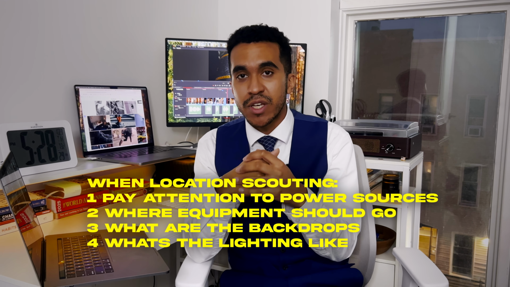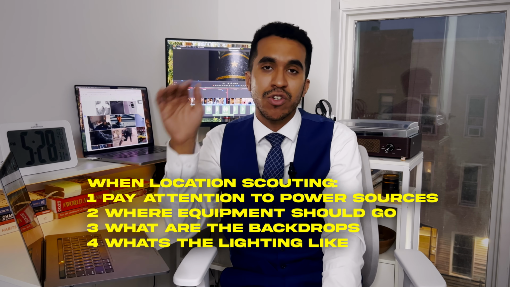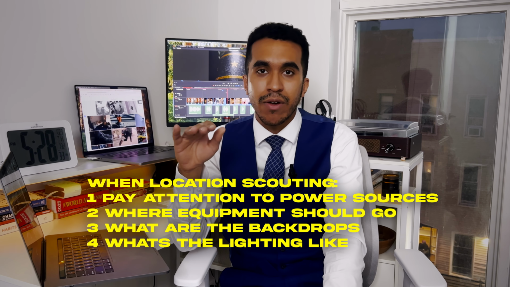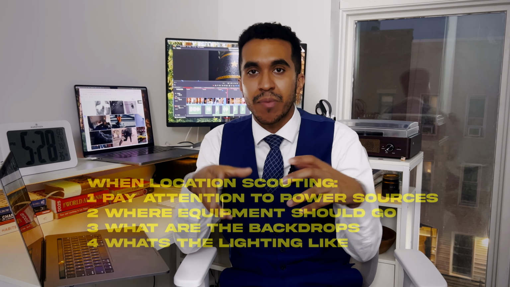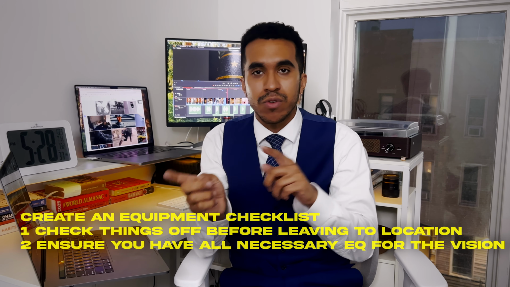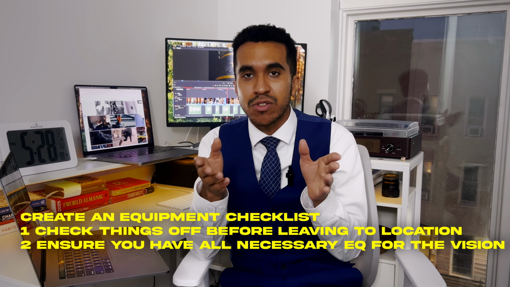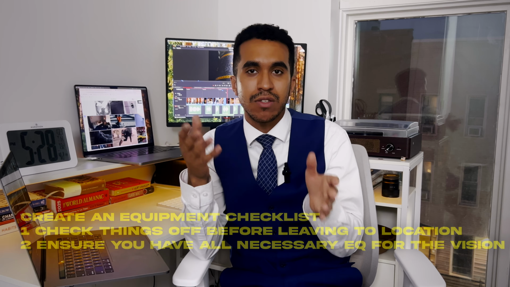Obviously, before the shoot day, you want to make sure you have a checklist with all the equipment you need listed out. And when the shoot day comes and you're prepping the gear, you just check things off, or cross-reference, making sure that you have the things that you need to actually shoot.